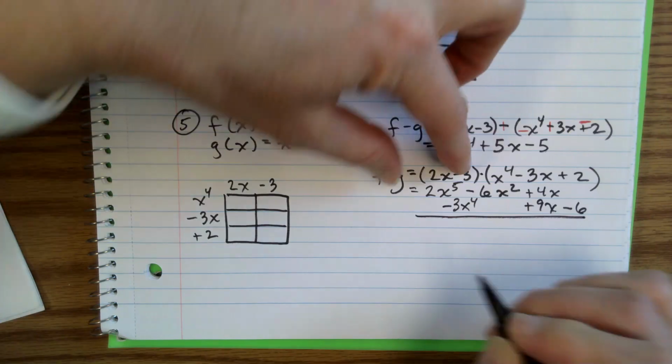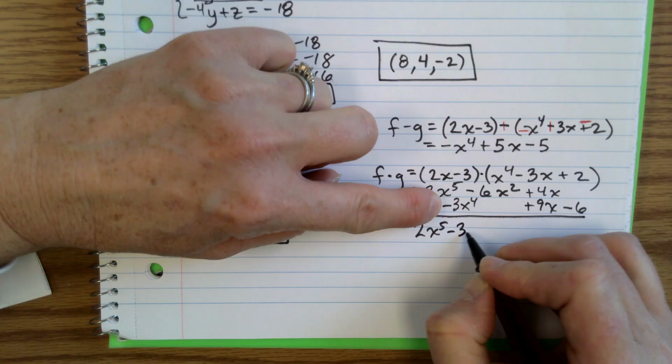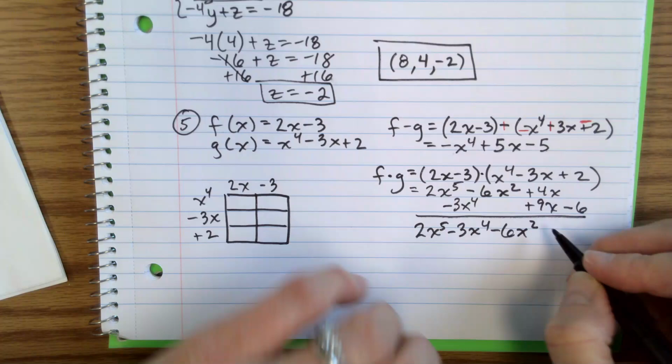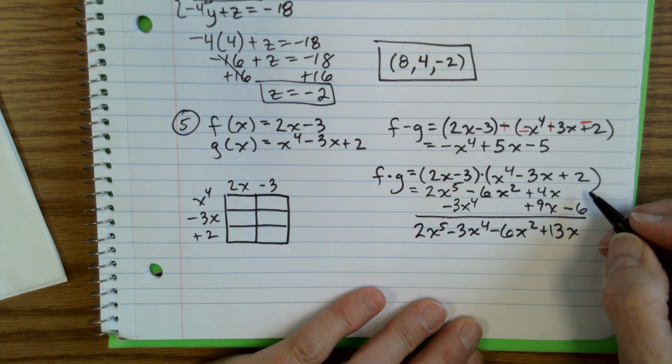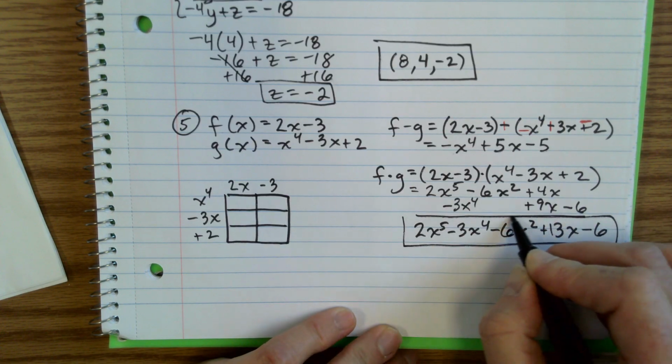Add the two together. I get my 2x to the fifth, my negative 3x to the fourth, my negative 6x squared. Add those two, we get plus 13x and a minus 6. That would be f times g.